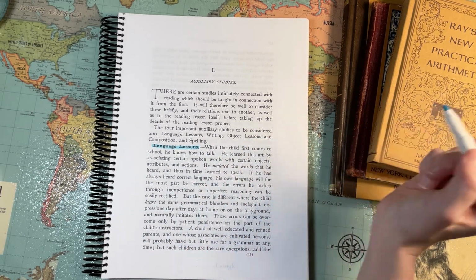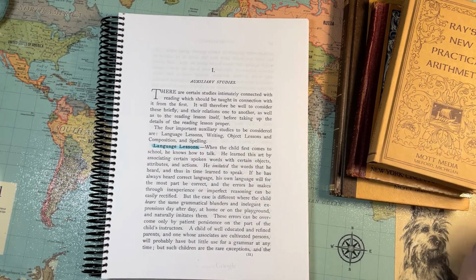Language lessons. When the child first comes to school, he knows how to talk. He learned this art by associating certain spoken words with certain objects, attributes, and actions. He imitated the words that he heard and thus in time learned to speak. If he has already heard correct language, his own language will for the most part be correct, and the errors he makes through inexperience or imperfect reasoning can be easily rectified.